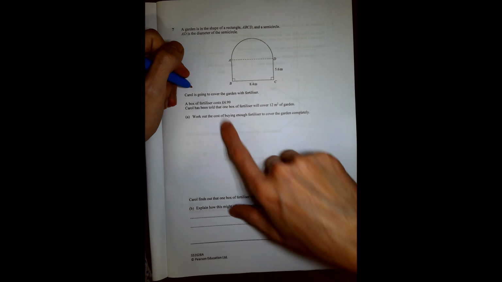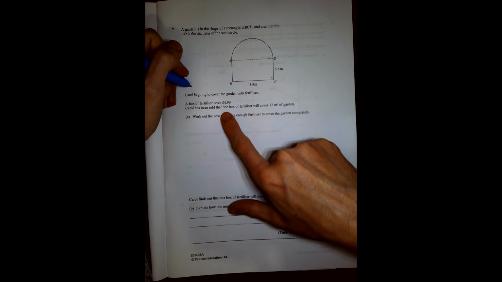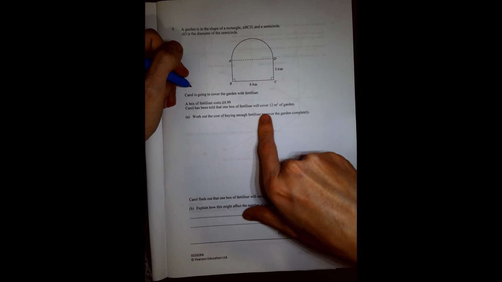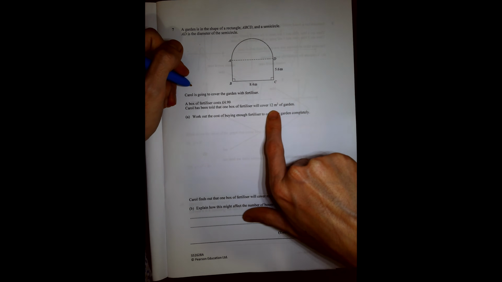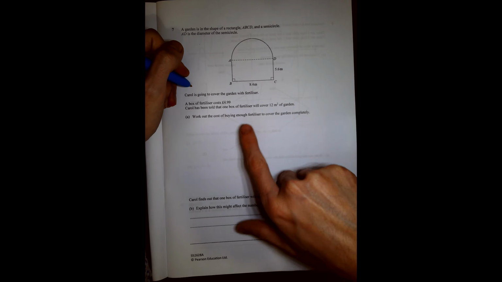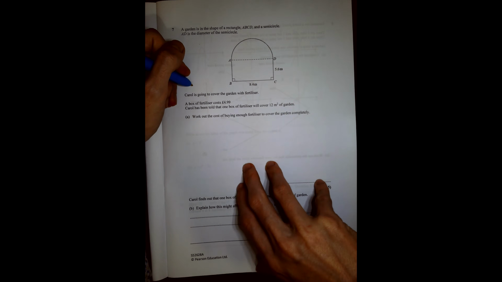A garden is in the shape of a rectangle ABCD and a semicircle. AD is the diameter of the semicircle. Carol is going to cover the garden with fertiliser. A box of fertiliser costs £4.99. Carol has been told that 1 box of fertiliser will cover 12 metres squared of garden. Work out the cost of buying enough fertiliser to cover the garden completely.